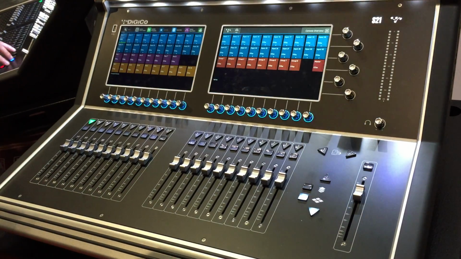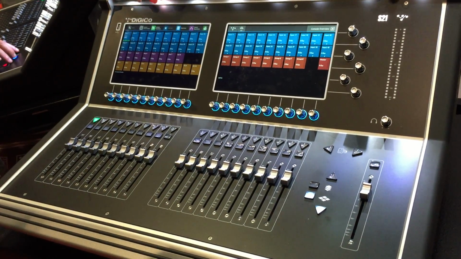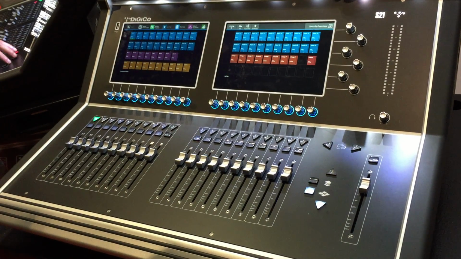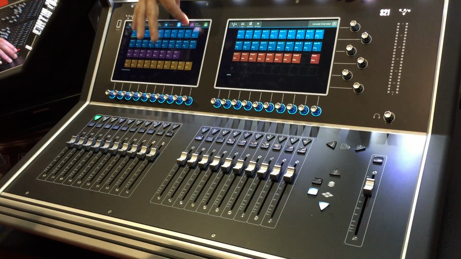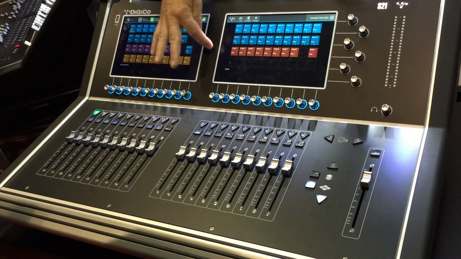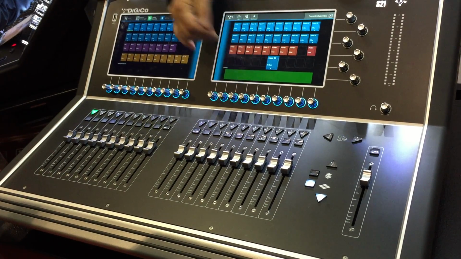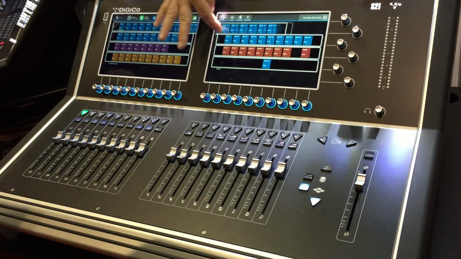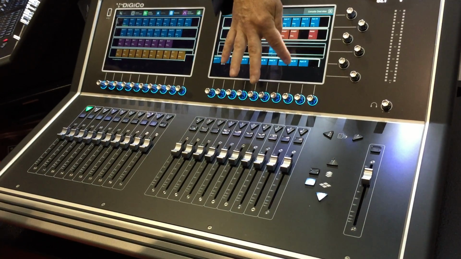Now I go back to my overview. I've got kind of the layout I want. I can move these things around. I can edit. Now I can move any fader I want anywhere I want. I can grab a fader, just move it. I can jump the bridge. I can grab a fader, jump the bridge. I can hit organize banks and move an entire bank anywhere I want it.